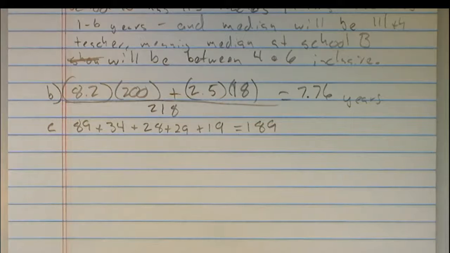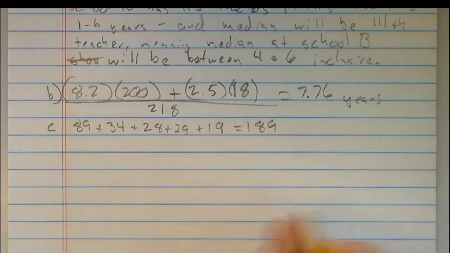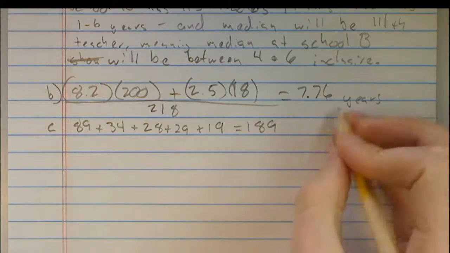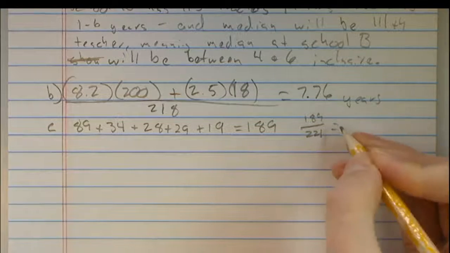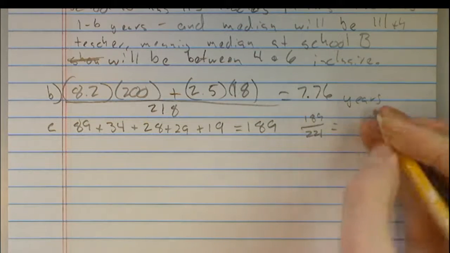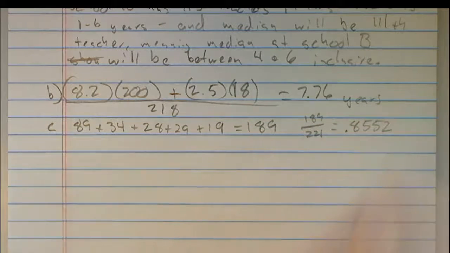And we're looking for a probability. So there's 189 teachers that are within one standard deviation out of 221 teachers total. So you do that, and you get 0.8552, an 85.5% chance.